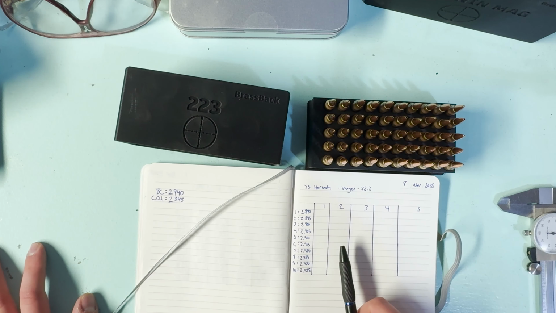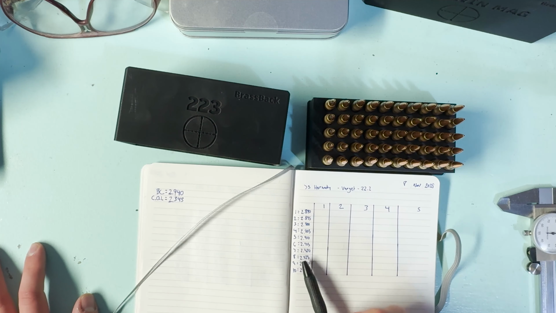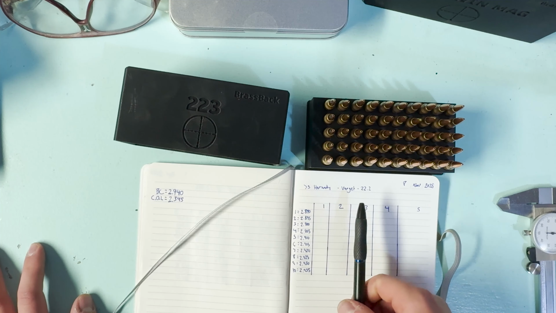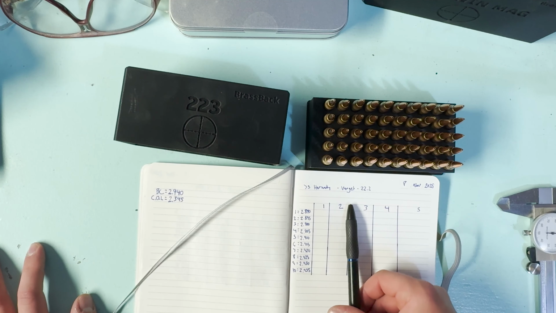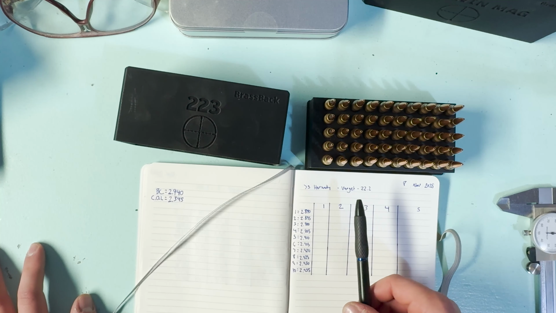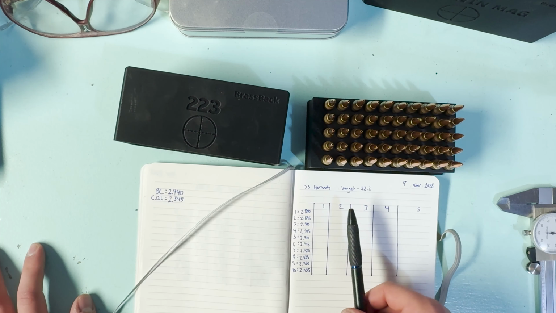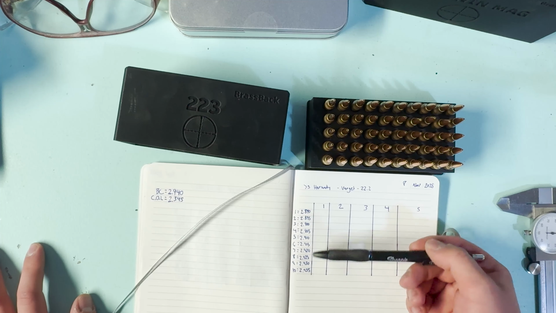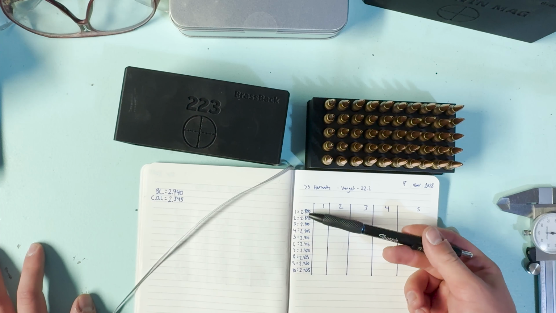Just wanted to express why I'm doing this now. Now that I found a charge that has low ES and SD, so extreme spread and standard deviation, and we saw that it had horizontal stringing, that tells me that the gun and the barrel harmonics are liking this charge. Now I'm going to walk through the seating depths to see how this affects the groups.